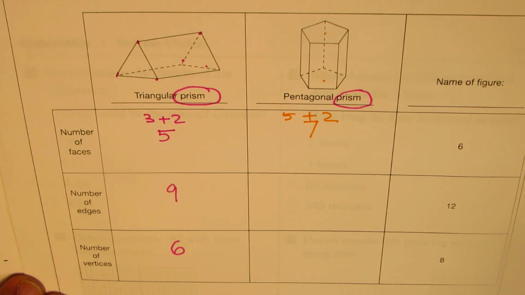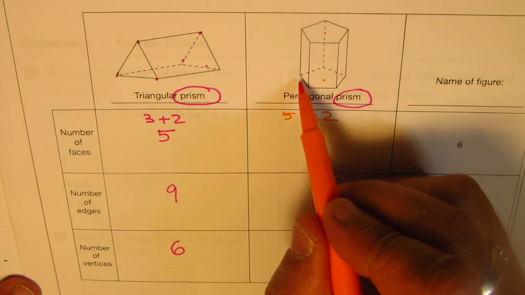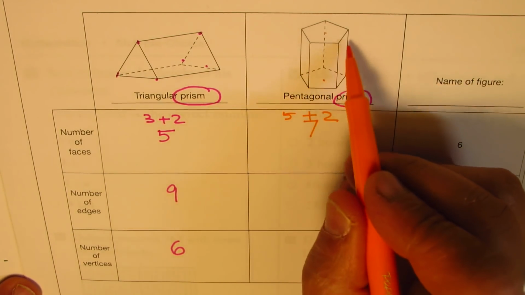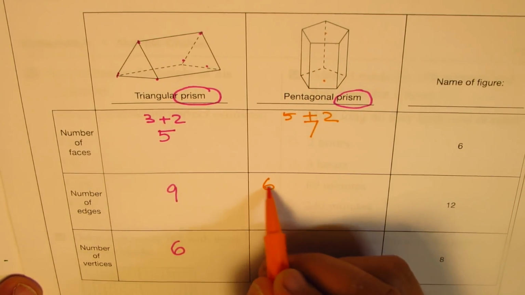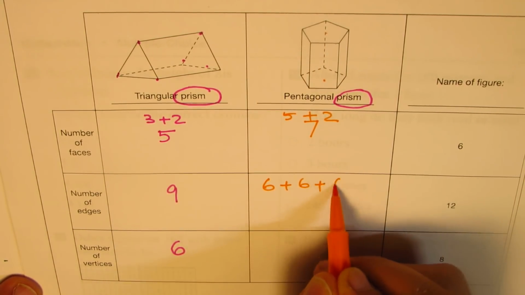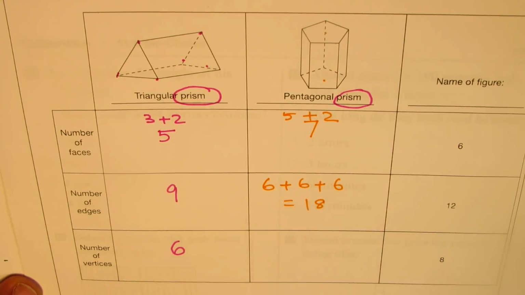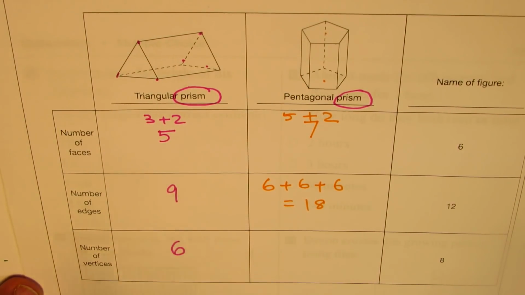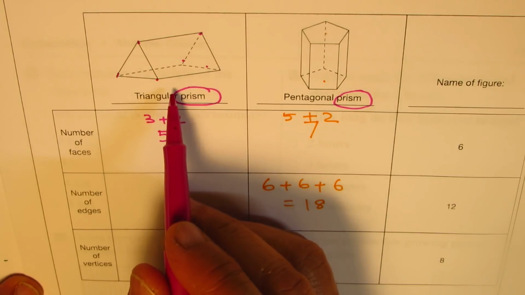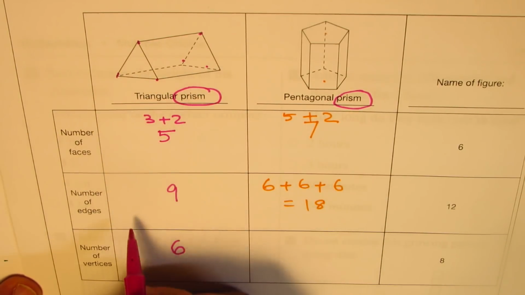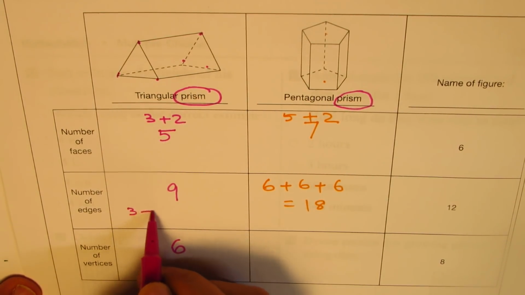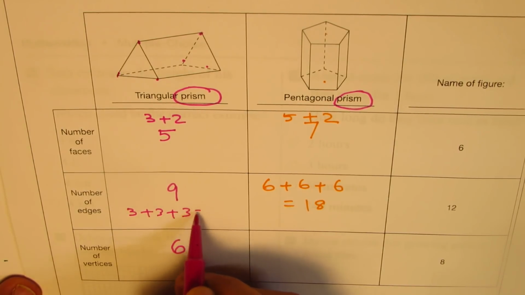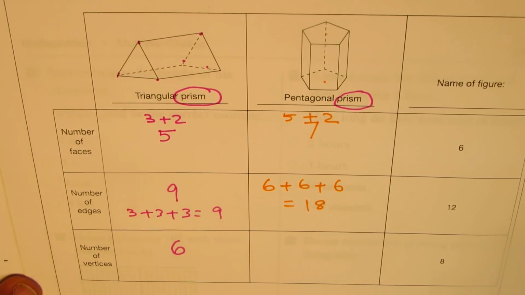Now let's look into the edges. In this case, we have 6 edges in the bottom, 6 on the top and 6 on the sides. So basically it is 6 plus 6 plus 6, which is 18. In the previous case, we had 3 plus 3 plus 3. So that is how you figured out it was 9.